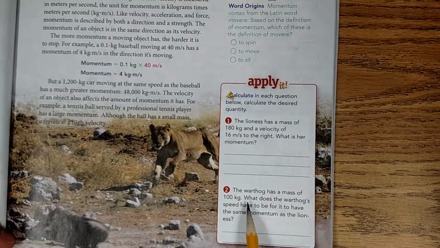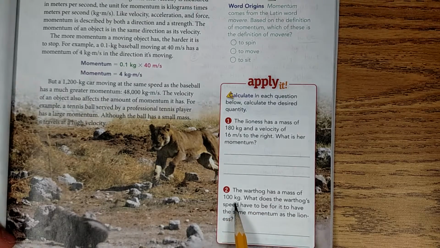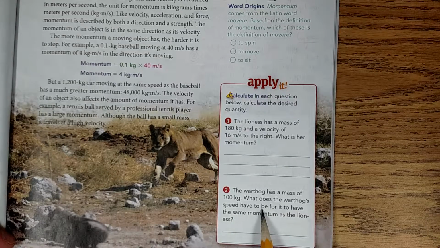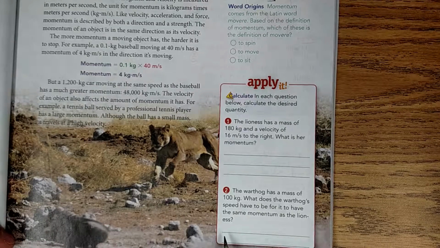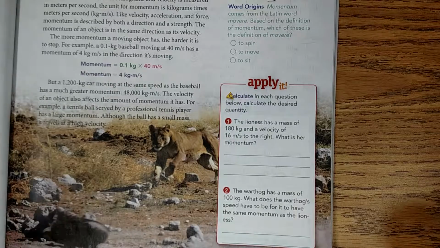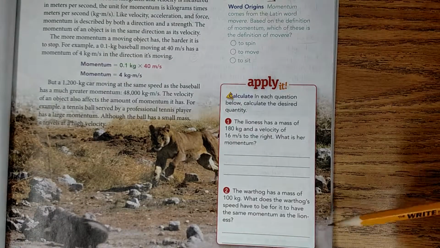2. The warthog has a mass of 100 kilograms. What does the warthog's speed have to be for it to have the same momentum as the lioness? We are done with page 53. You can do the answers in the next video.